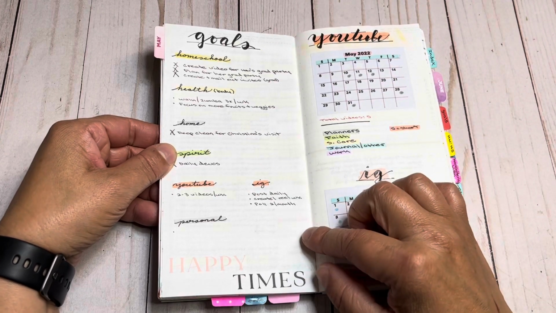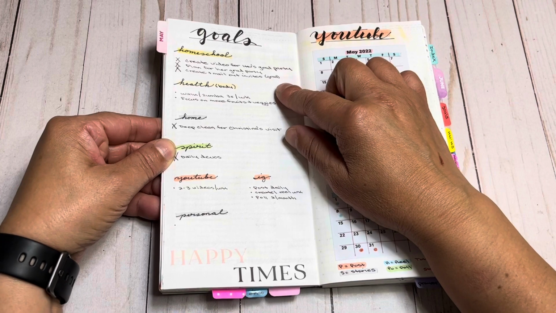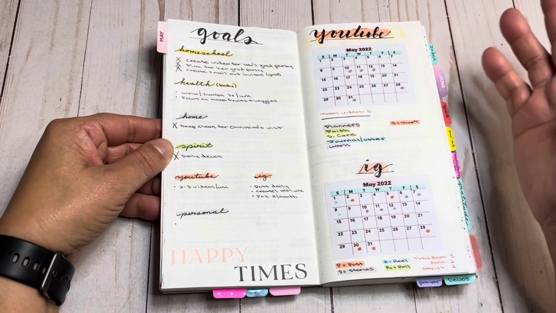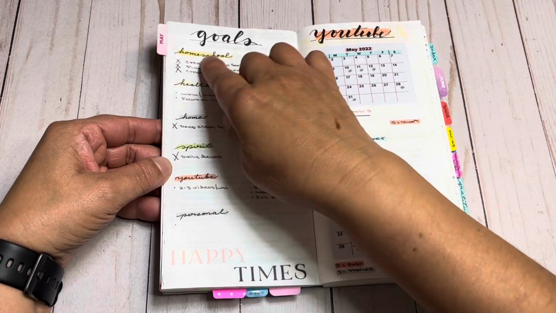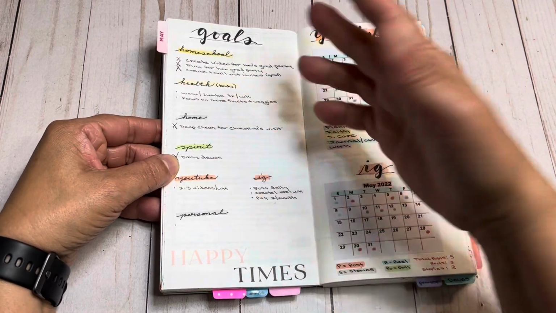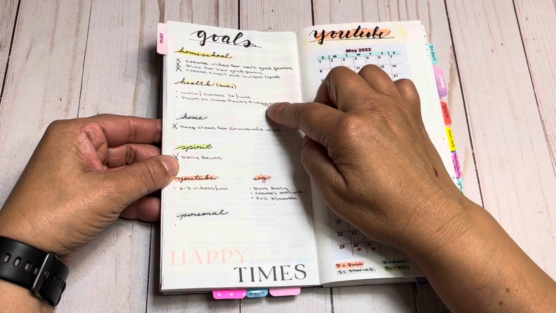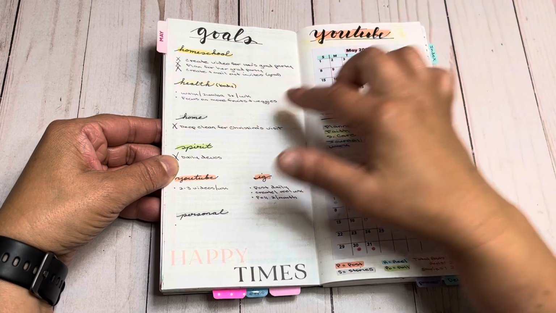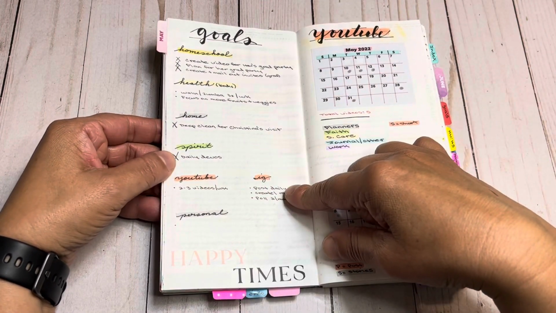Here are the goals for the month. All my homeschooling goals were completed, because a lot of it had to do with graduation and home. So I like to see my goals completed. Health, because it was such a heavy, busy month, I knew that I wasn't going to get that done, but I shouldn't have even put that in there. But anyway, here, YouTube and Instagram.